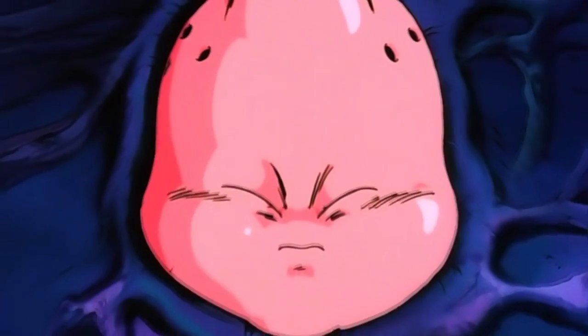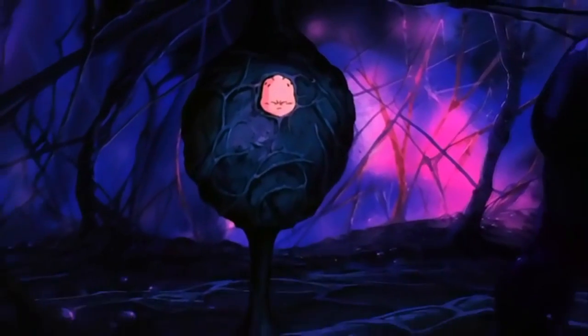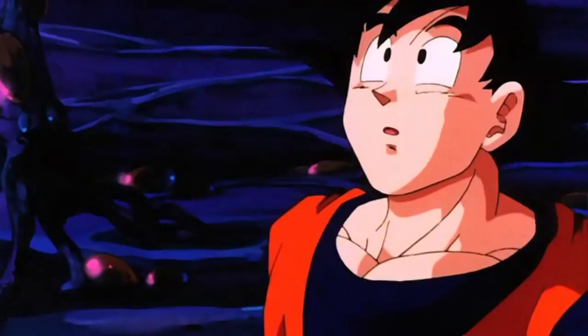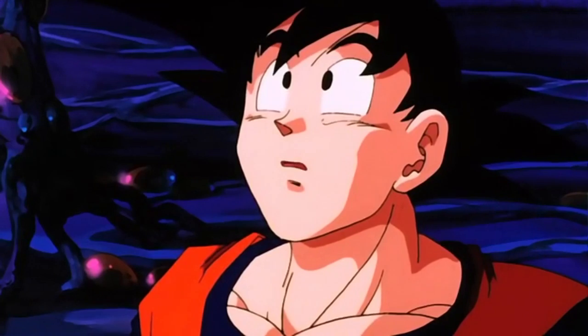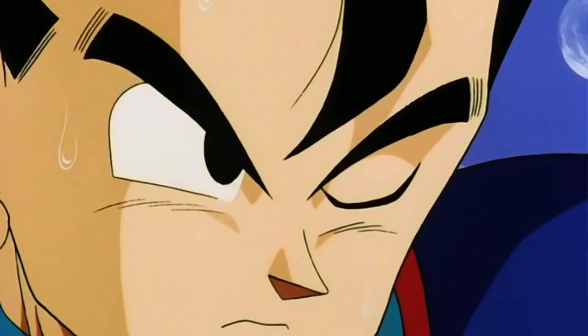Majin Buu in his original form! Yes, I see that, but what does it mean? Who knows? How could he absorb himself? Doesn't make sense.